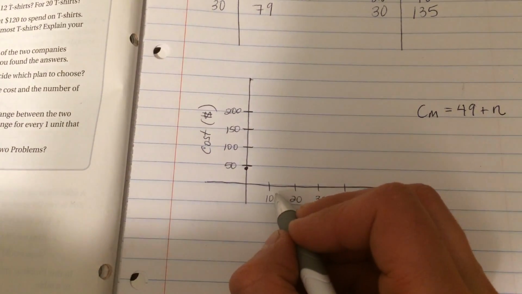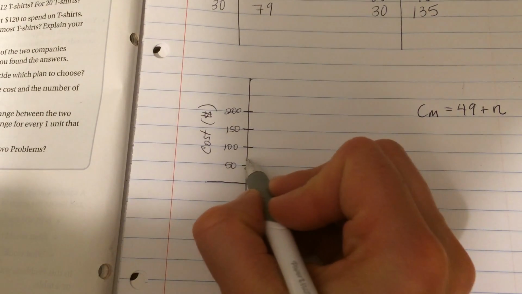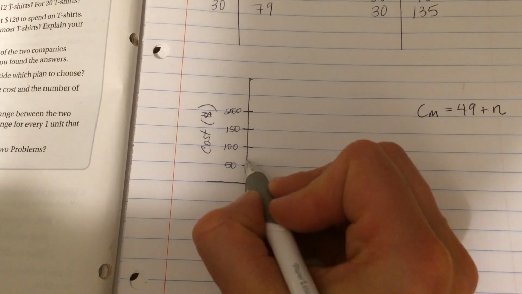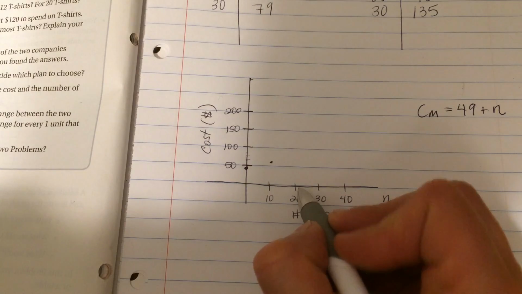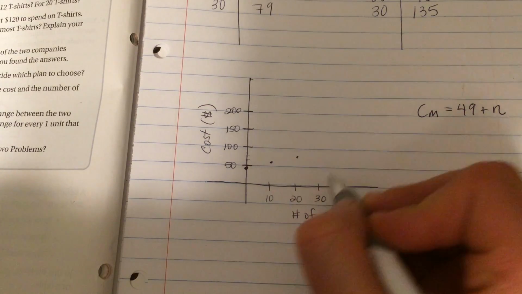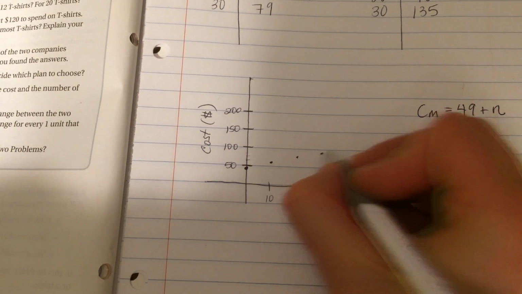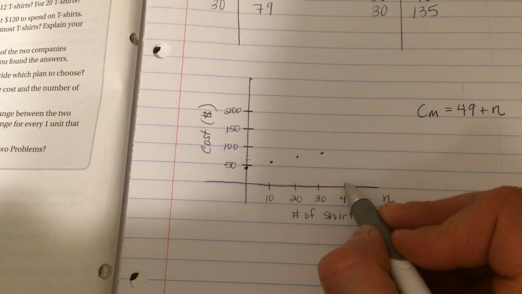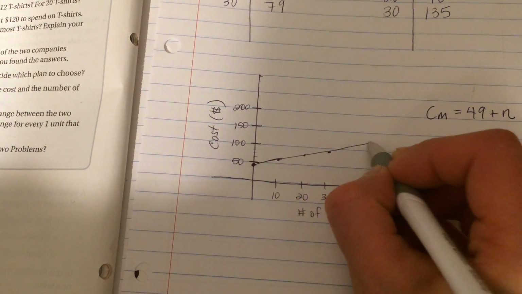And then for 10 t-shirts, it was 59, so something like here. For 20 t-shirts, it was 69. 30 t-shirts, 79. So this is starting a little bit high, but going up somewhat slowly at least, it seems.